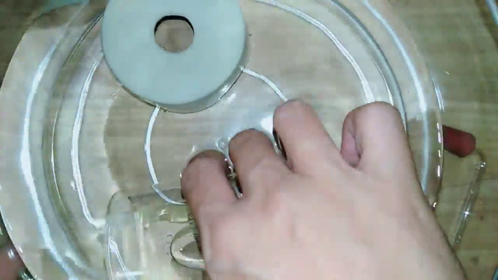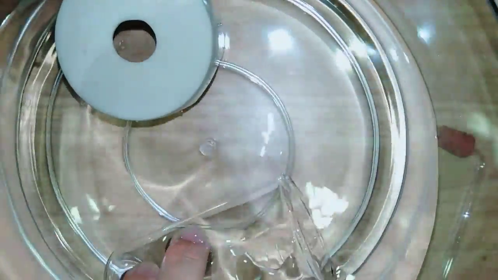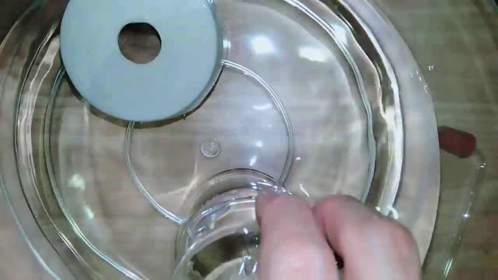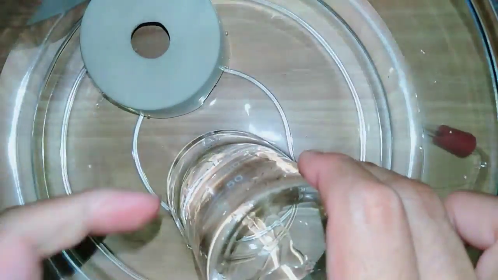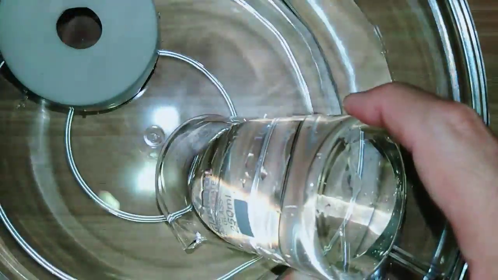So I'll remove all the air bubbles from it first. Alright. Now it's completely filled with water. Only water is inside all the way to the top. No air bubbles at all. Hope you can see that. Right, just water.